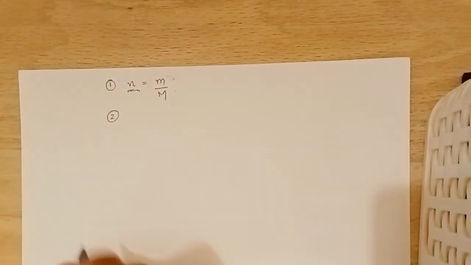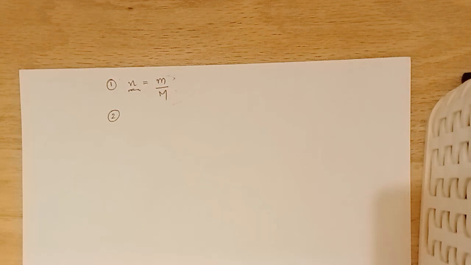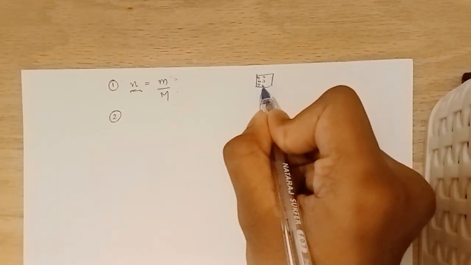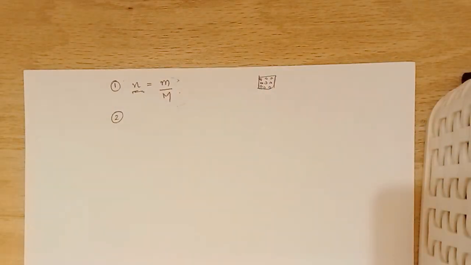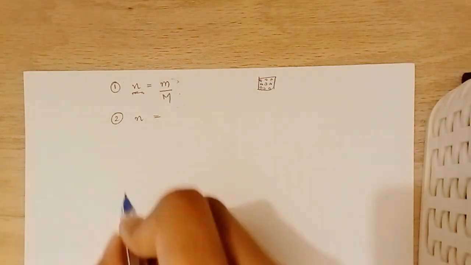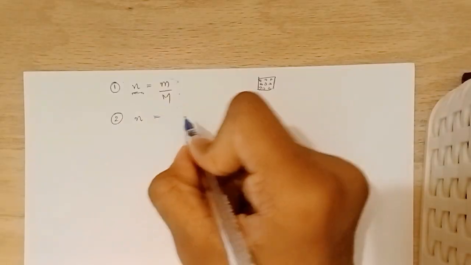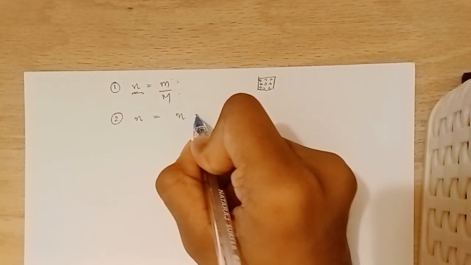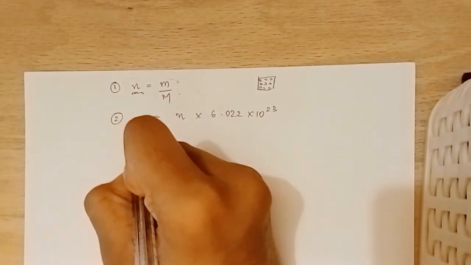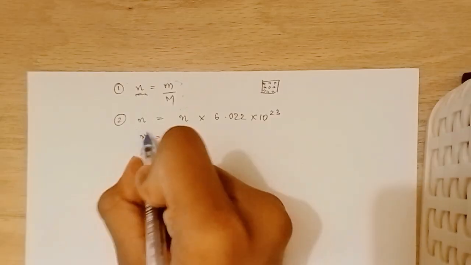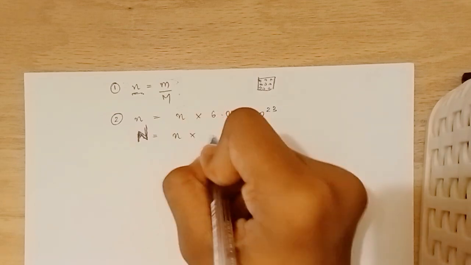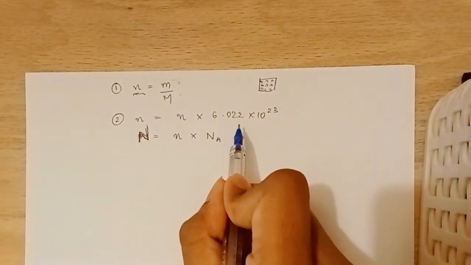If it is not given and instead the number of atoms is given, like in an element there will be so many atoms, then the number of atoms N will be equal to the number of moles into 6.022 into 10 raised to 23, that is N is equal to n into Na, where Na is Avogadro's number.